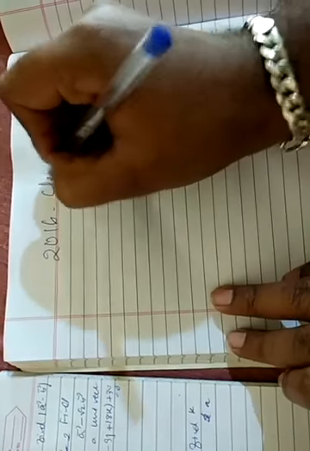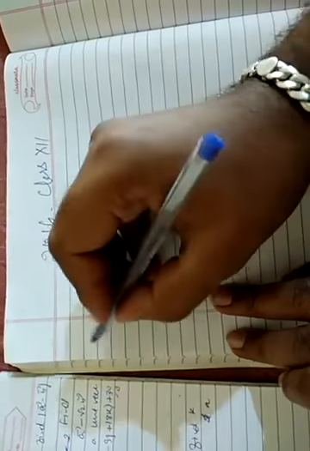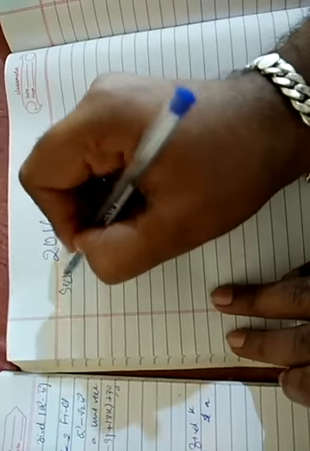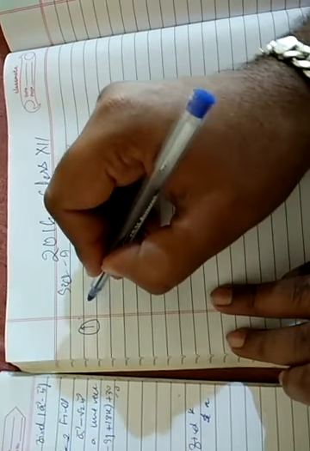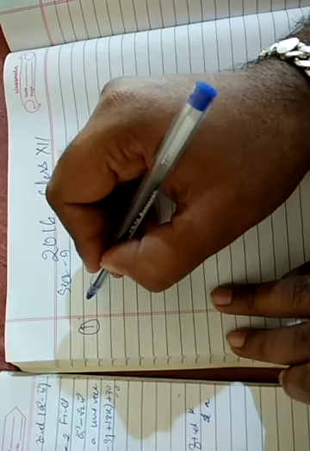CBSE Class 12, 2016. We begin with Section A. First, I have a question in the first one. Students are requested to take the question paper.